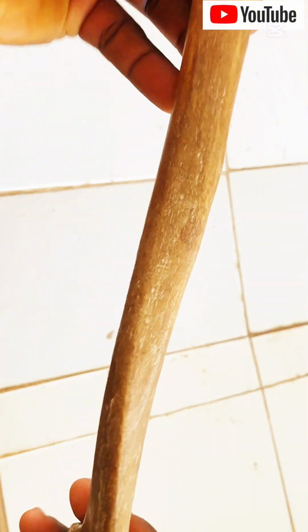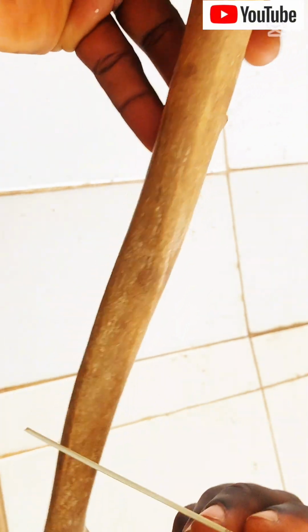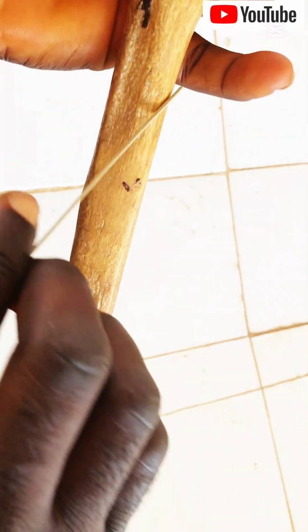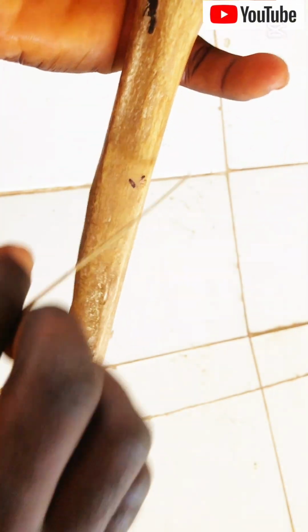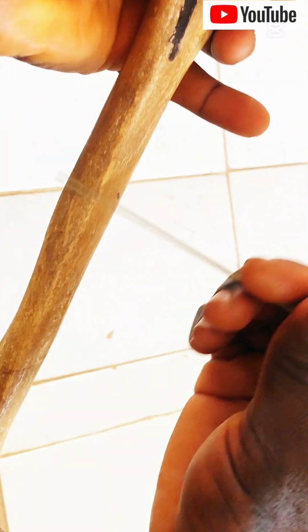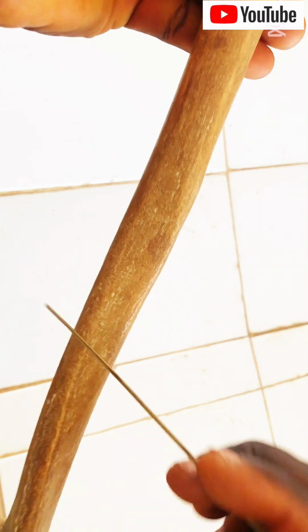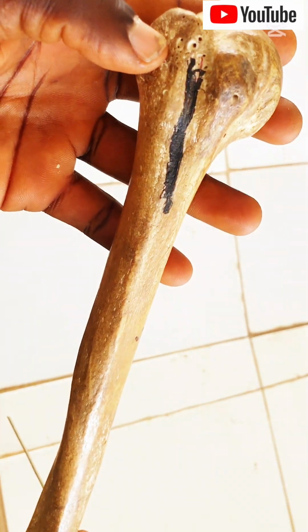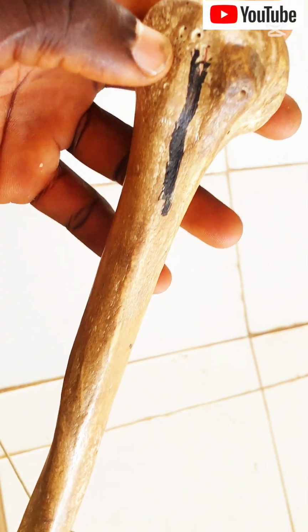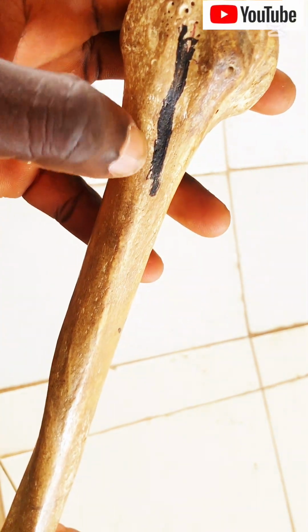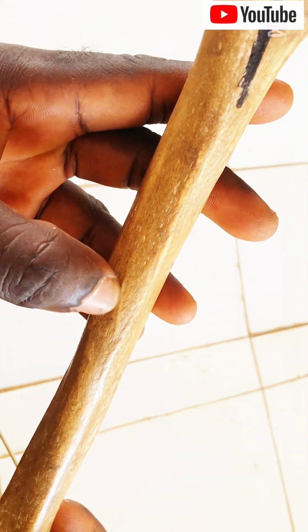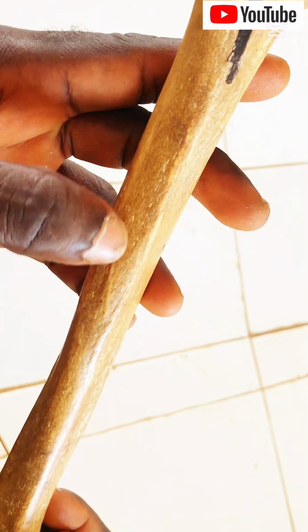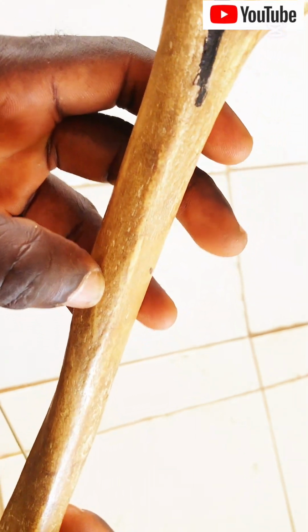It has the lateral border, the anterior border, and the medial border. This is the medial border, the anterior border, and the lateral border. The anterior border of the humerus extends from the lateral lip of the intertubercular sulcus down to the anterior margin of the deltoid tuberosity. That is all about the anterior border.